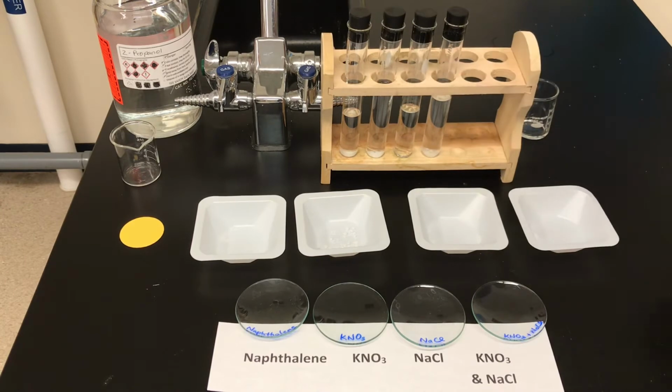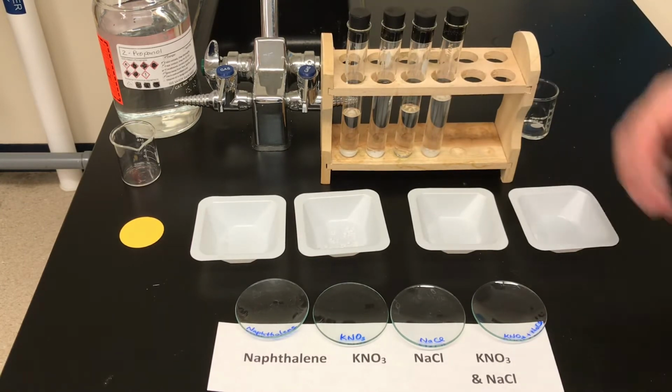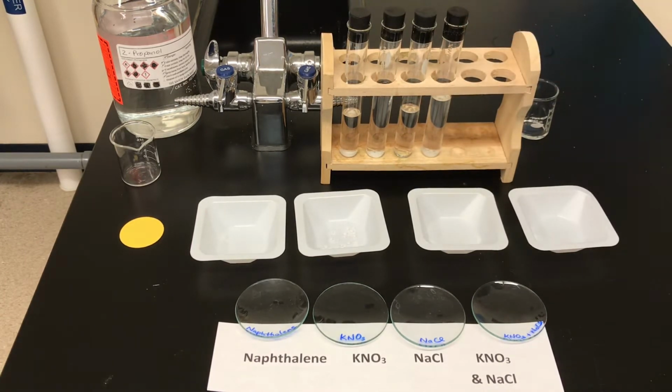Remember, you don't want to use concentrated or saturated solutions. You want the solutions to be dilute. So what's the next step, Ms. Watts, to grow crystals to examine them?